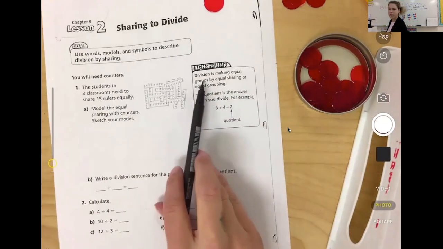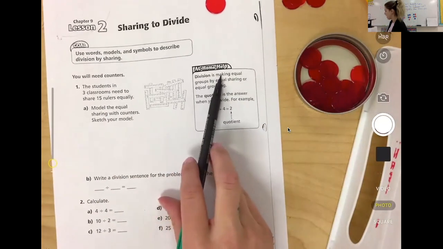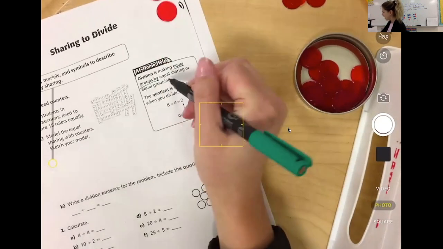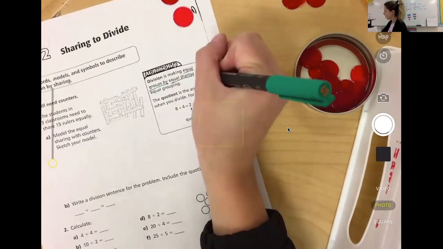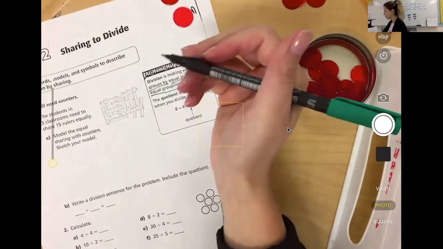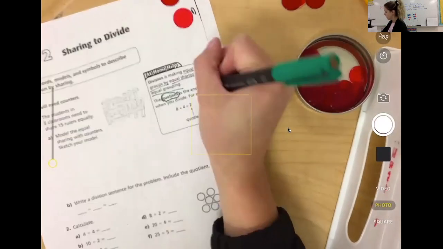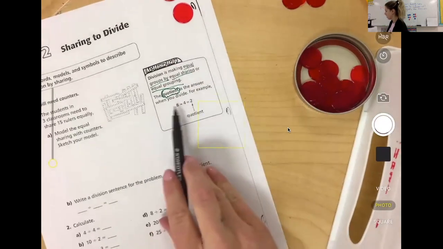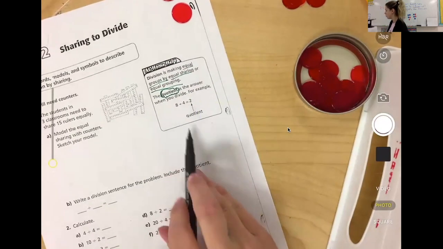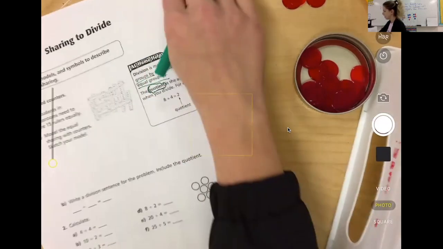So again, division is making equal groups by equal sharing or equal grouping. So we're sharing, we're grouping. The quotient is the answer when you divide. For example, 8 divided by 4 is 2. The quotient is the answer.